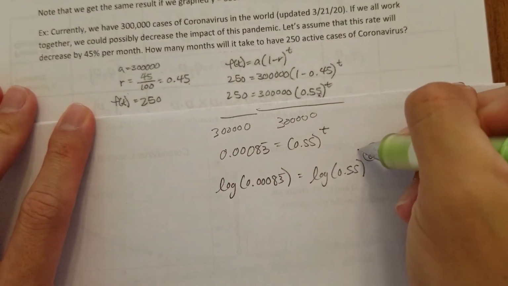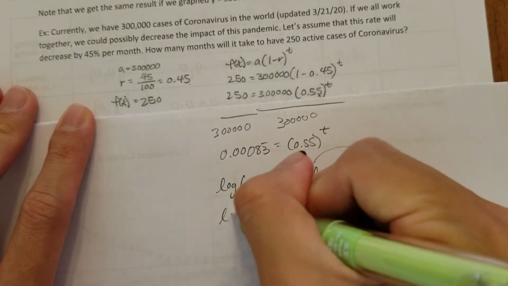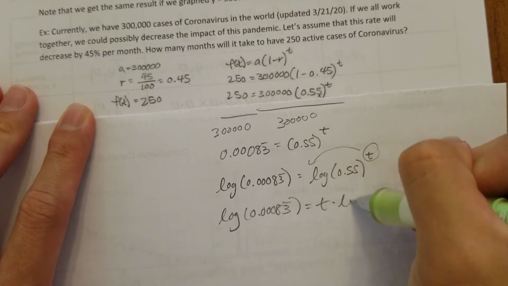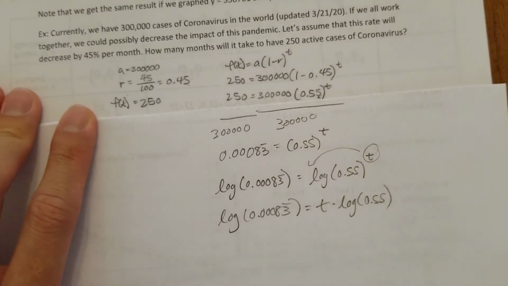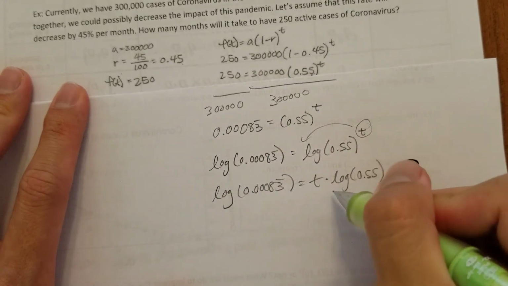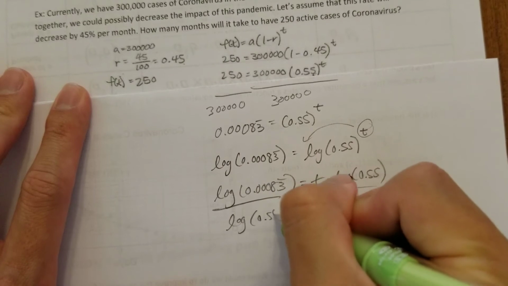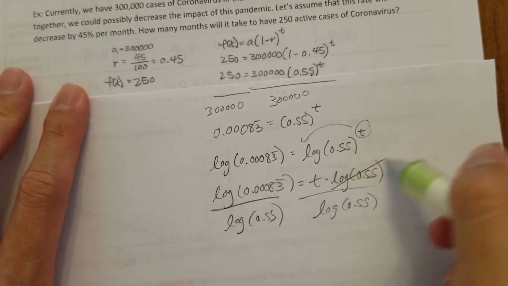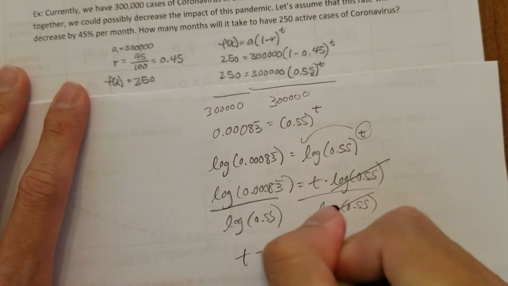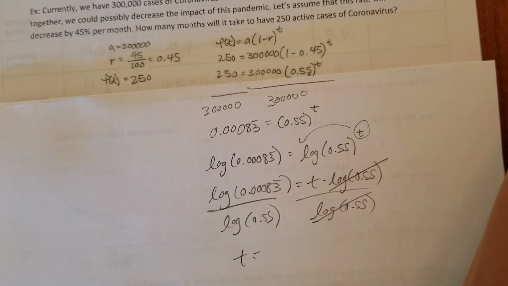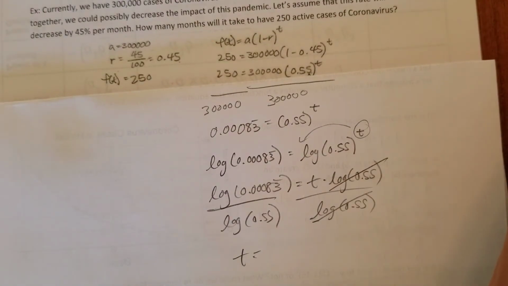So this t gets thrown in the front: log of 0.00083 equals t times log of 0.55. We can solve for t if we divide both sides by log of 0.55, so t equals this here. I'm going to go ahead and calculate that for you: log of 0.00083 divided by log of 0.55.